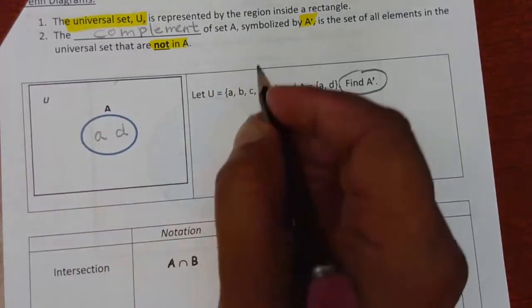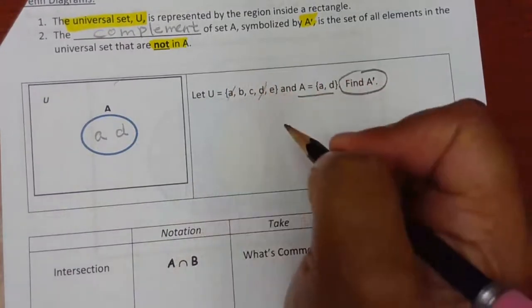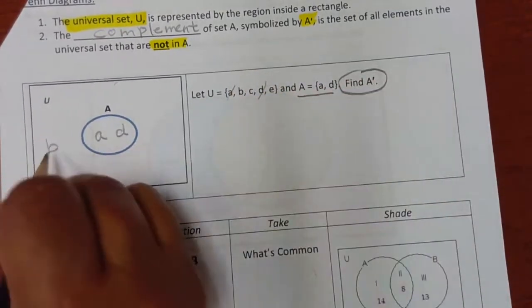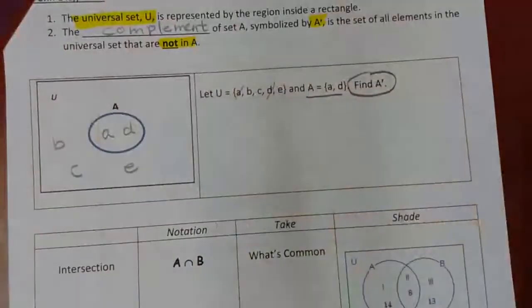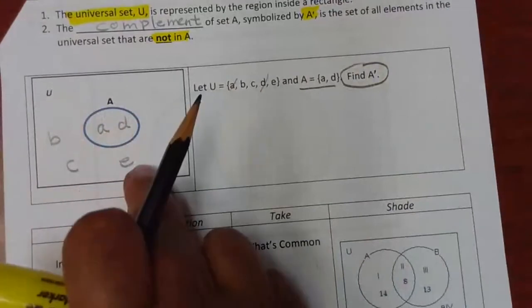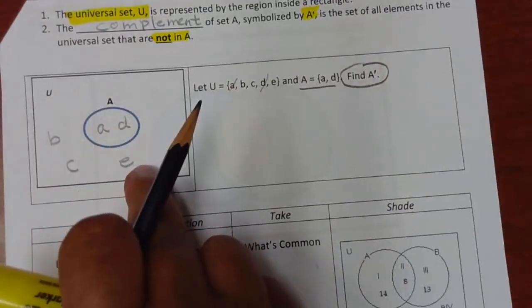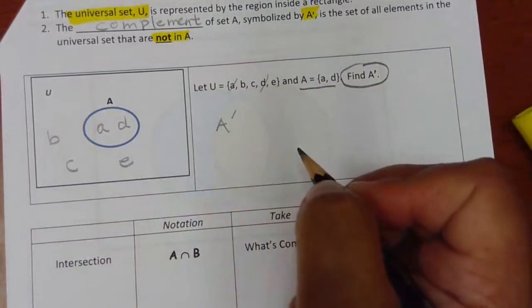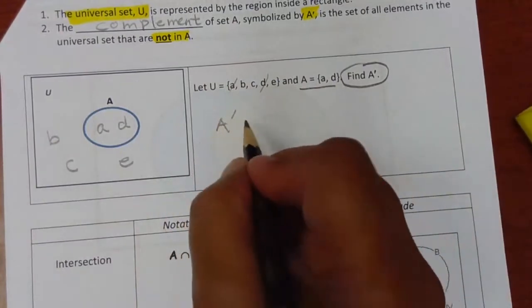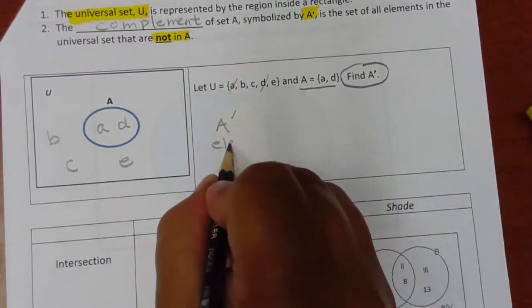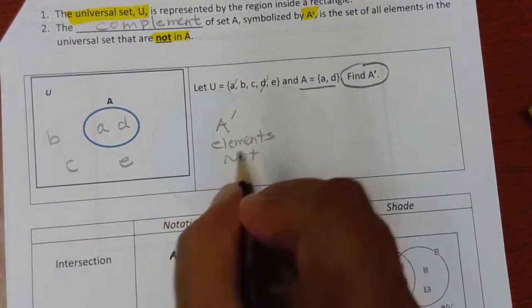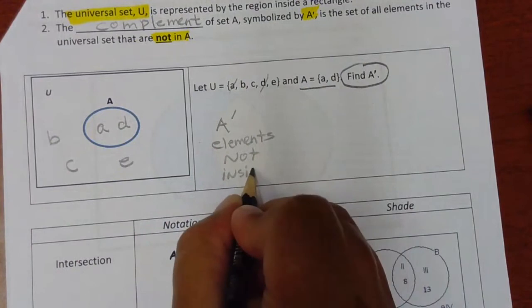So I've already mentioned A and D, but I will mention B, C, and E. Put them anywhere you want. And remember the definition of a complement. The complement of A are the elements that are not inside set A.